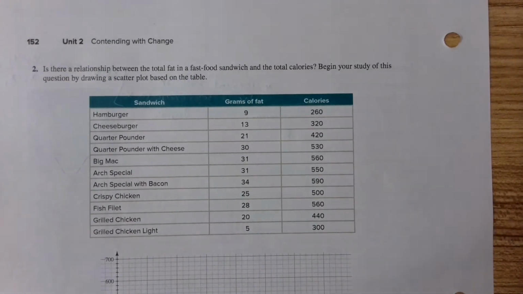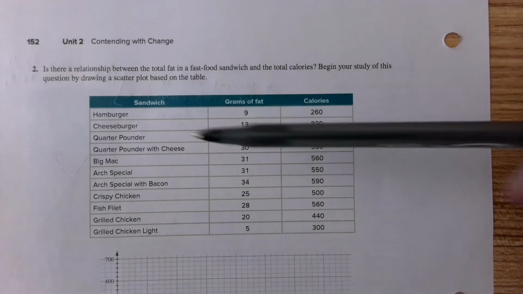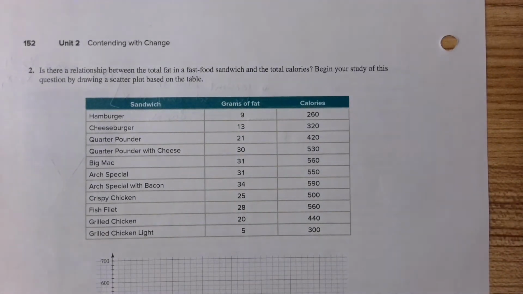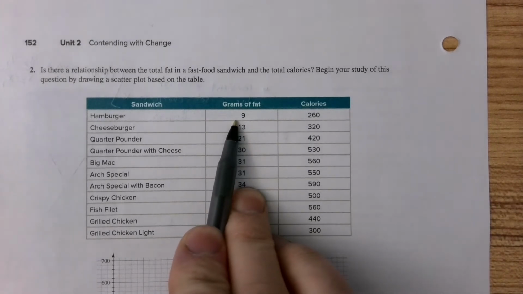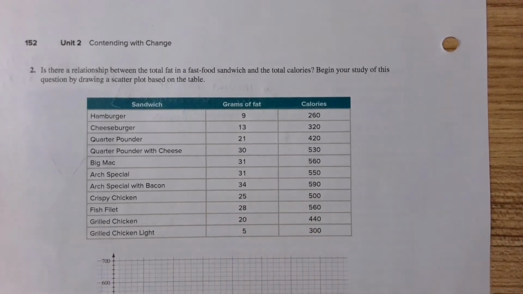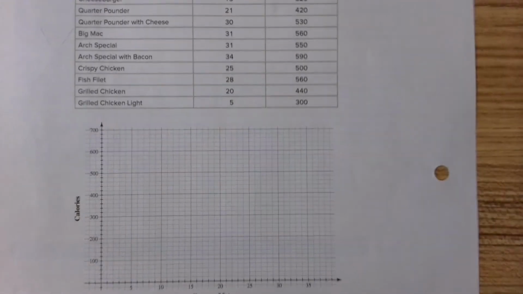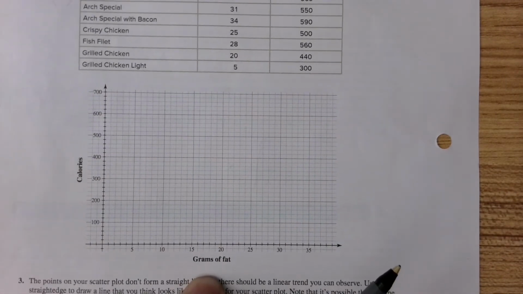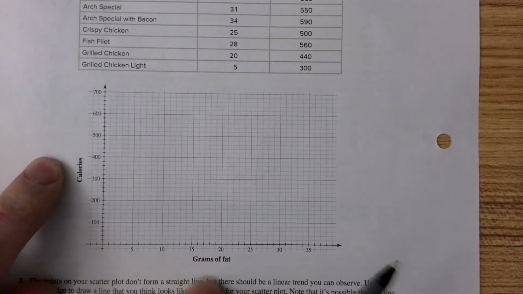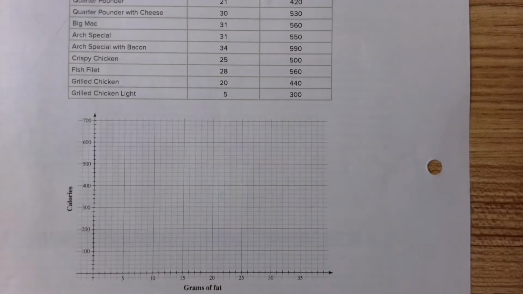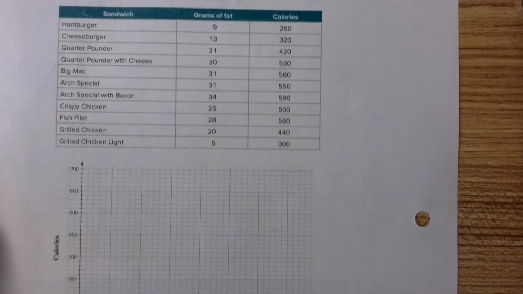These are some fast food sandwiches, hamburger, cheeseburger, quarter pounder, at different fast food restaurants, and we got grams of fat contained in the burger and the number of calories. And we're suspecting that there's a correlation between the number of grams of fat in a burger and the number of calories in that same burger. So we're to hand plot these, and it's actually not too terrible.